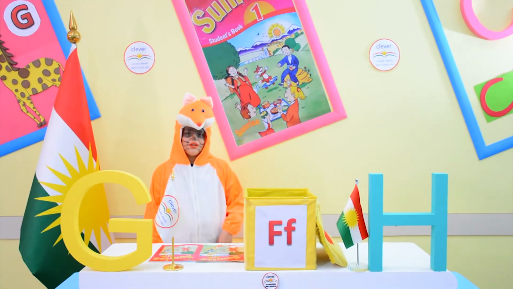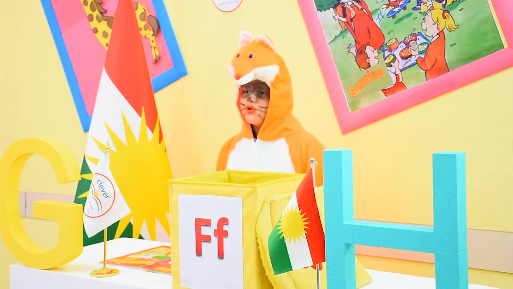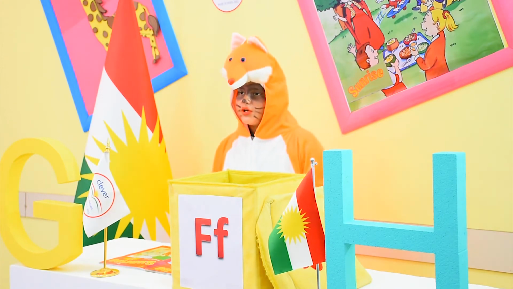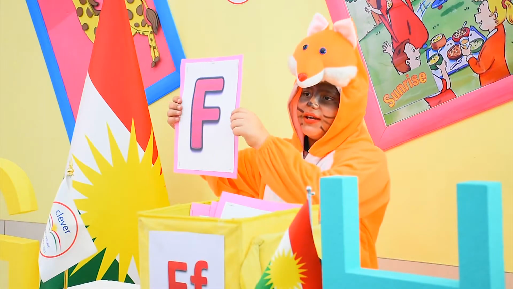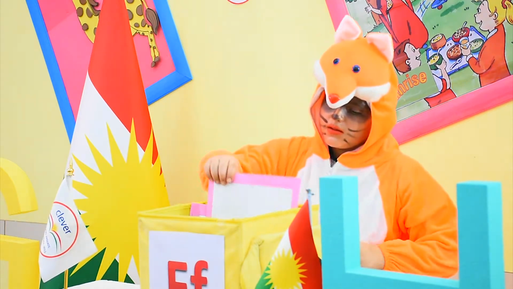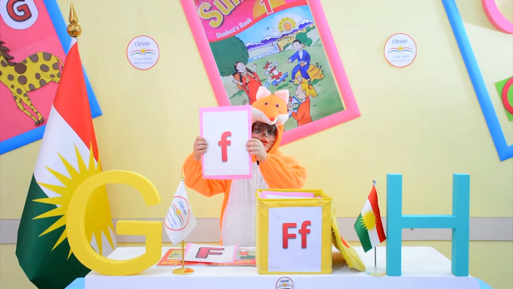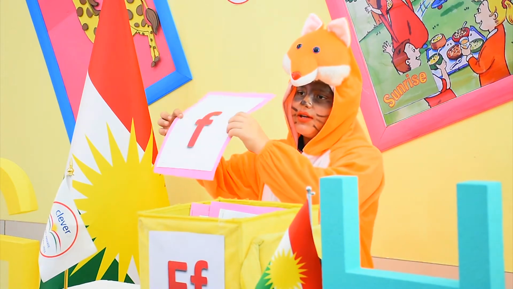Now I am checking this box and I will show you F letter with some words. This is capital letter F and it's uppercase F. This is small letter F and it's lowercase f.